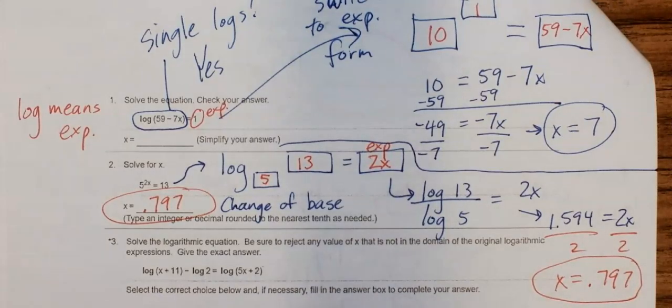As long as you're willing to show me the work, I don't care exactly where you're rounding to, as long as I can see your work. And if you do these kind of steps and then round it to 0.8, okay, not a big deal.